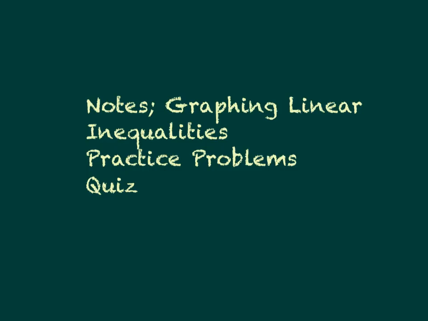So those are your notes on how to graph linear inequalities. Go through the practice problems. Make sure that you can graph all these different types of problems, whether it's just one or whether there's 2 or 3 or 4 equations that you need to graph. Just graph them and then find the intersection, and that would be your final answer. Let me know if you have any questions, and then you can prepare for a quiz over the material.